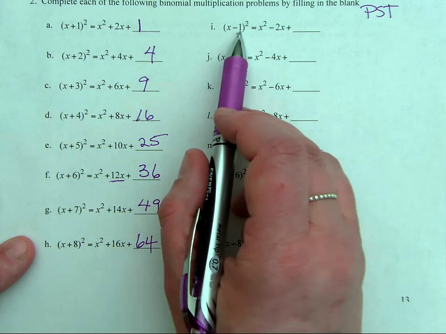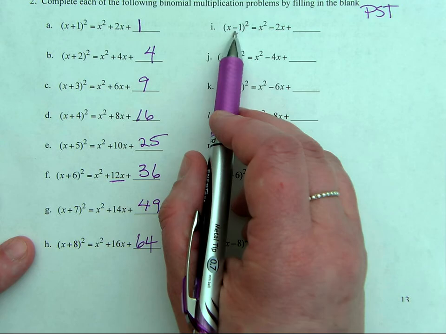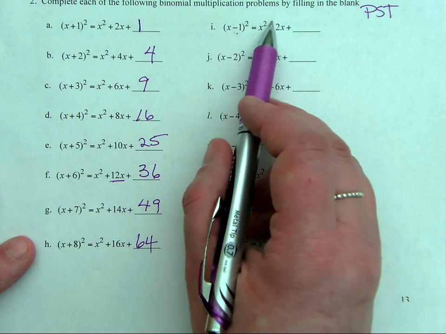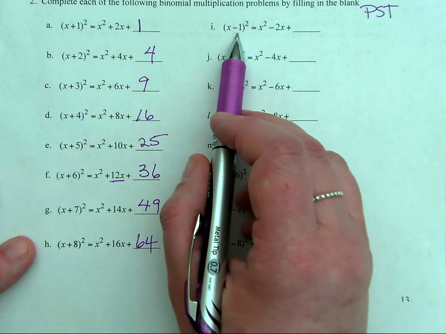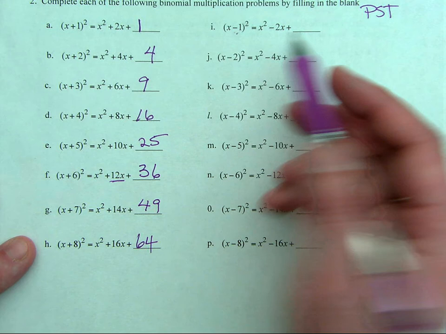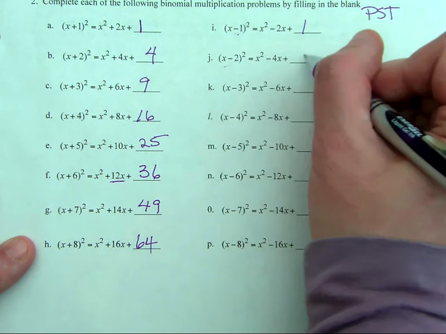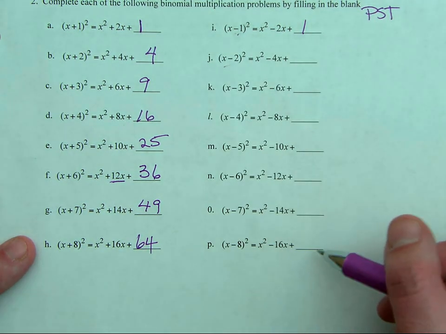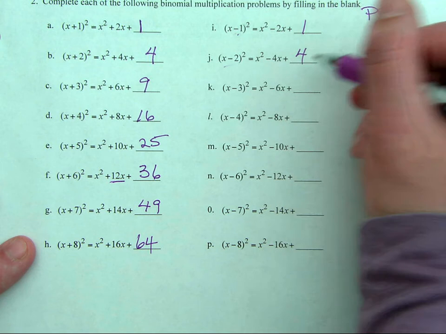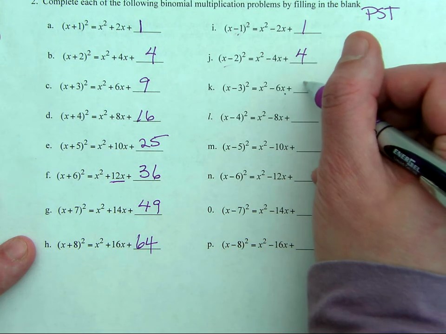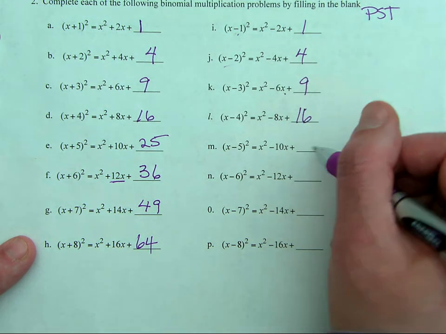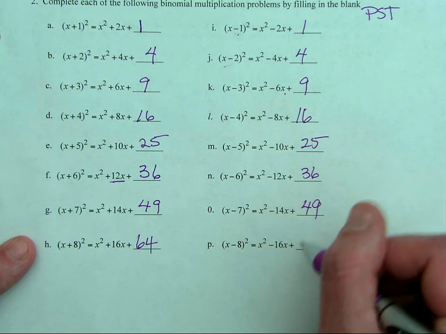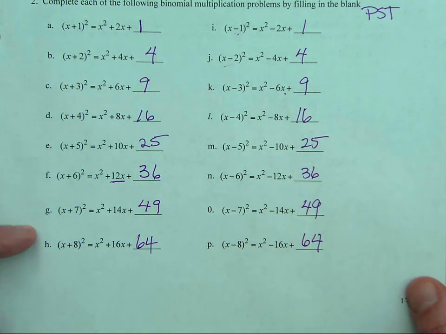Now, what happens when the sign in the middle changes? Notice that if you FOIL that out, you would get a negative 2x in the middle. But what's negative 1 times negative 1? 1. So these will all also end in what sign? Always end in a positive. PST will always end in a positive. 9, 16, 25, 36, 49, 64, right?